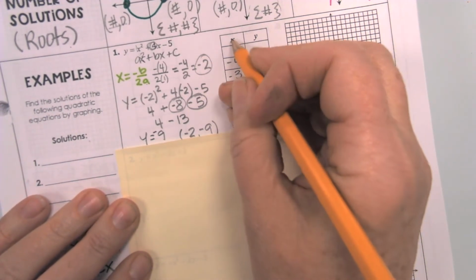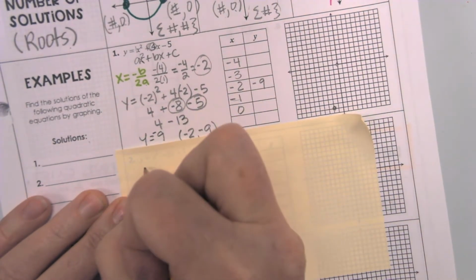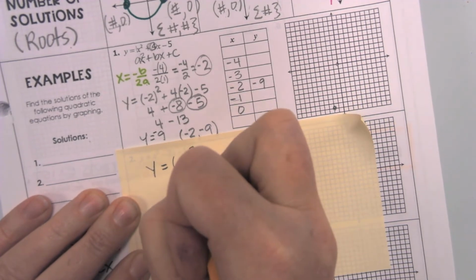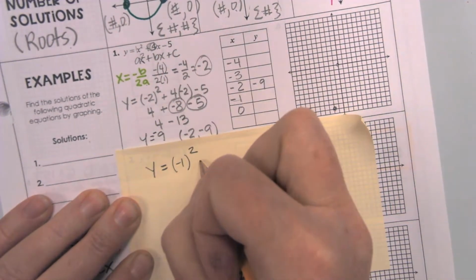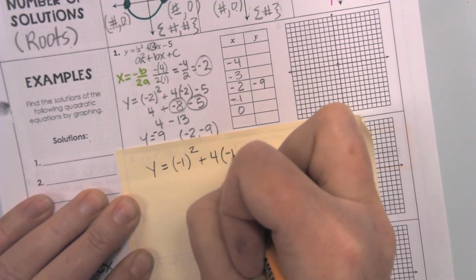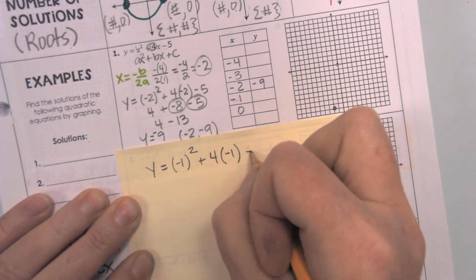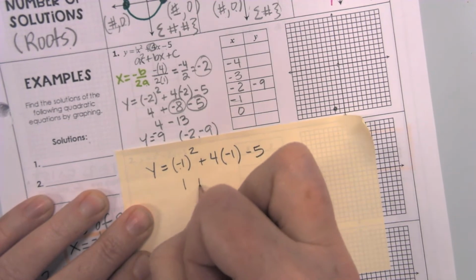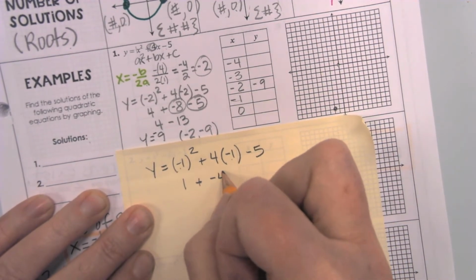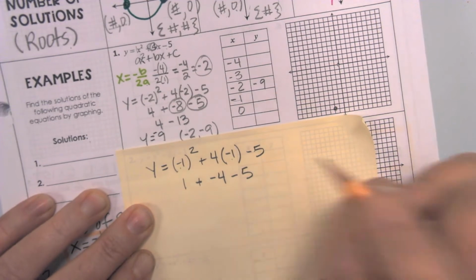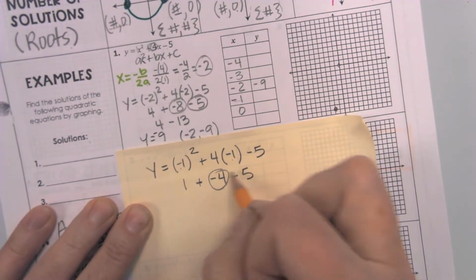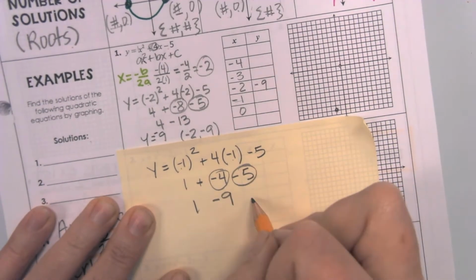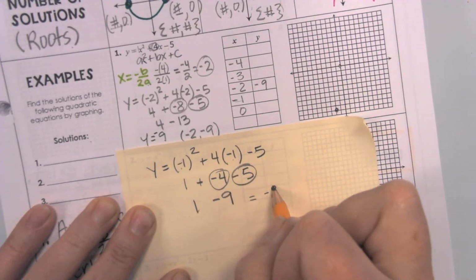Now remember, this -1 is an x. So every time I have an x, I'm going to write in -1. -1 squared plus 4x, so plus 4 times -1 minus 5. Okay, -1 times -1 is a positive 1. Plus a -4 and a -5. So -4 and -5 are the same, so they become -9. And then I have a positive 1. So y is -8.